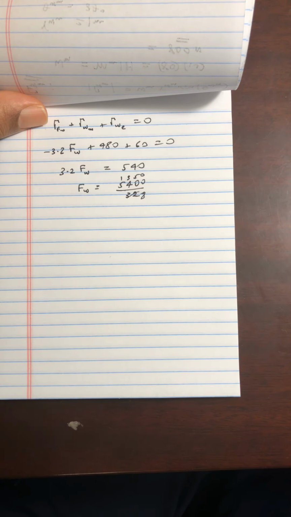Now B, we're going to calculate the force exerted by the ground. So now we want to calculate this force over here. There is a force over here, the force from the ground.